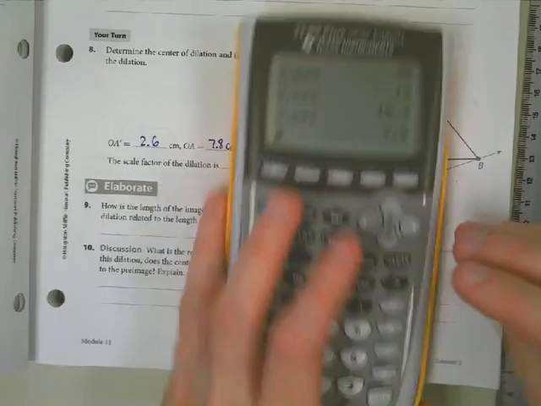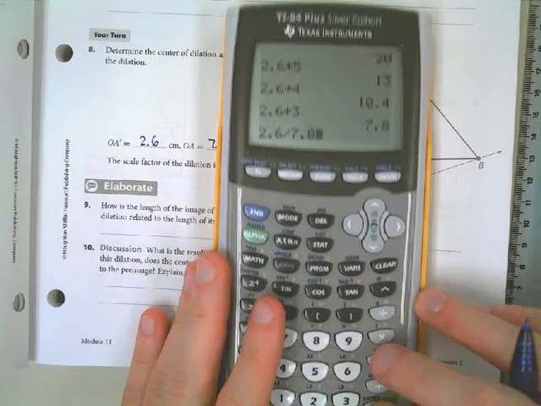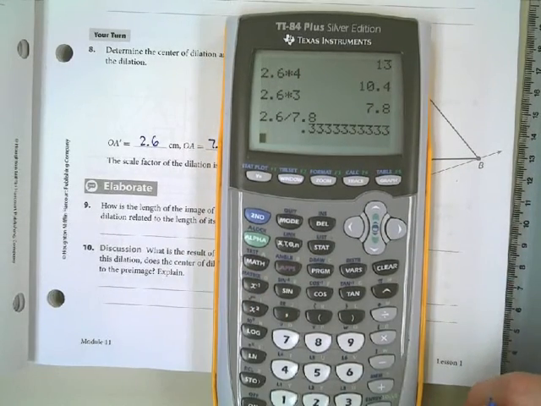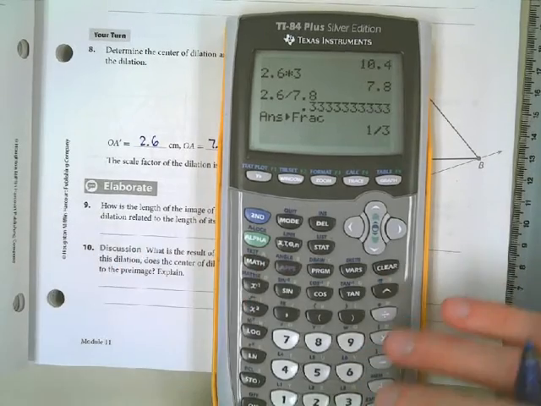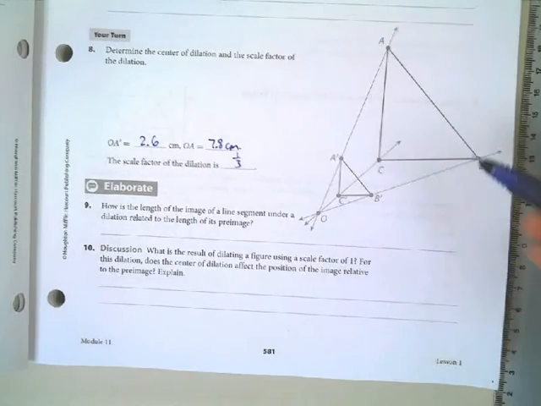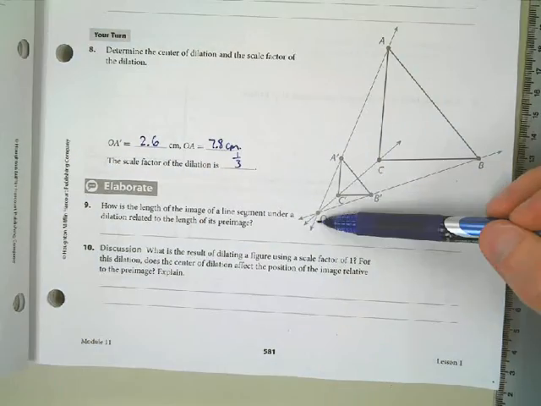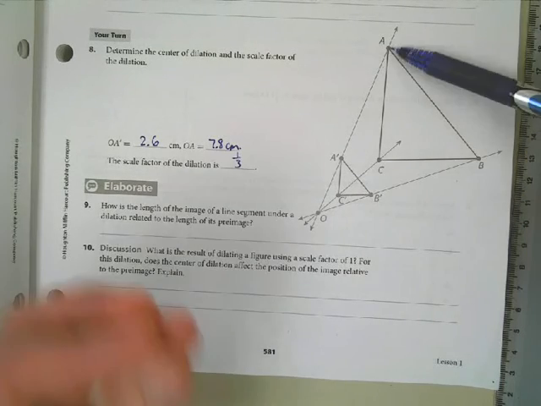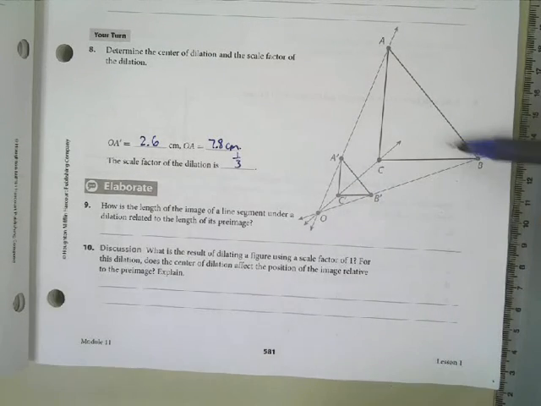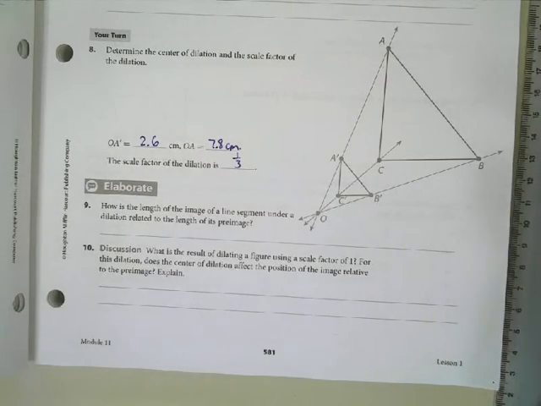Okay, and again, you don't have to do O to A prime or O to A. You could do A prime C prime over AC, C prime B prime over CB, A prime B prime over AB. Okay, so all those are options there. Yeah, I think those are all pretty straightforward, so we won't worry about those.